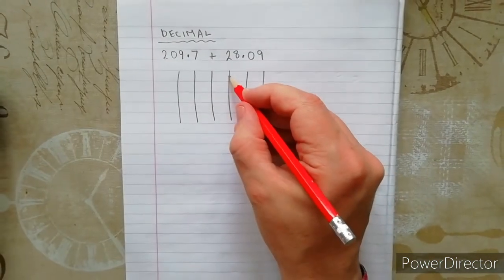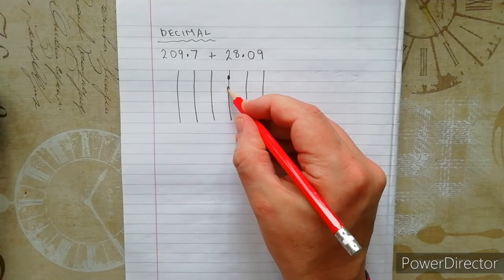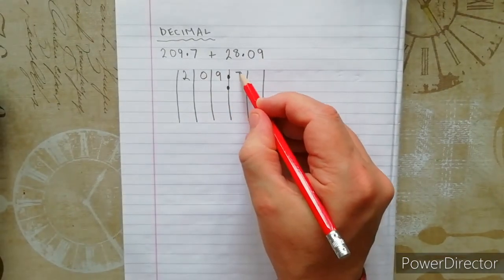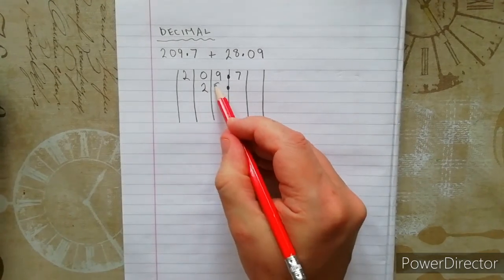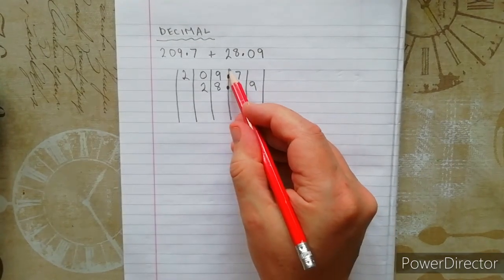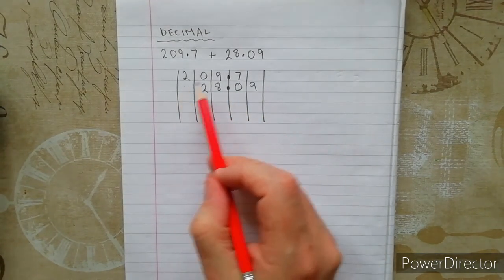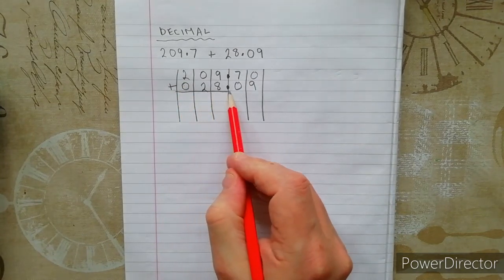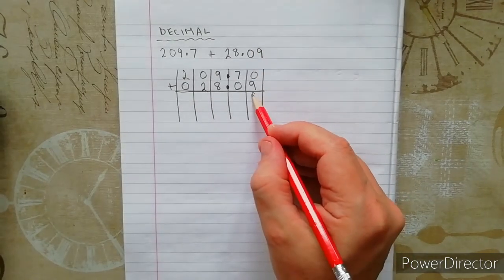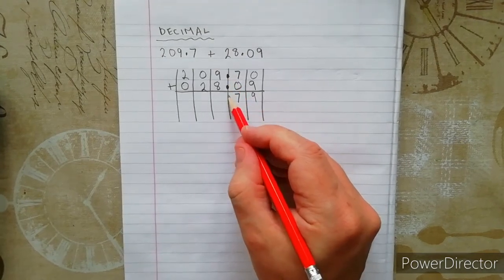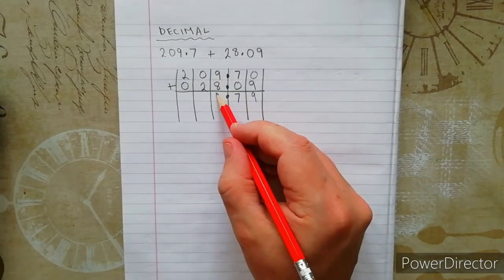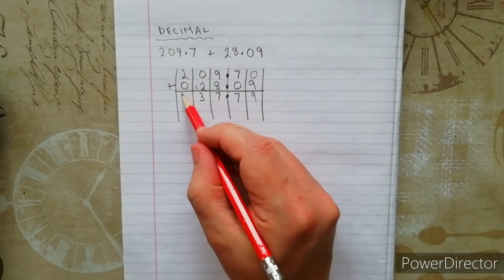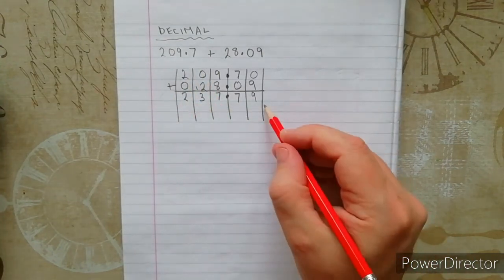And we'll have the decimal point here. So the decimal point needs to go in. 209.7. 28.09. Now notice that the decimal point is on the straight line. And we have two spaces which we can just fill up with zeros and add. 9 and 0 is 9, 7 and 0 is 7. Don't forget your decimal point. 9 and 8, 17. 0, 1 and 2, 3, 2 and 0, 2. 237.79.